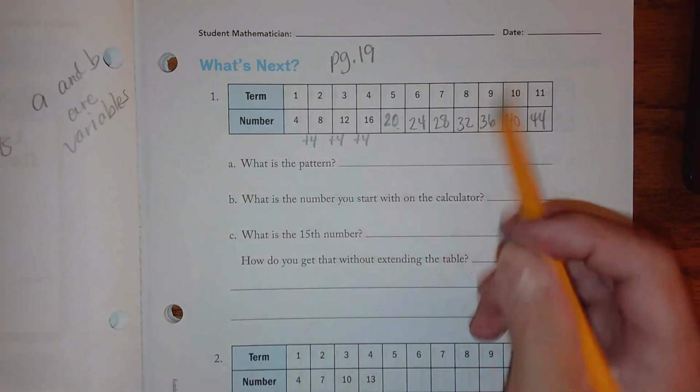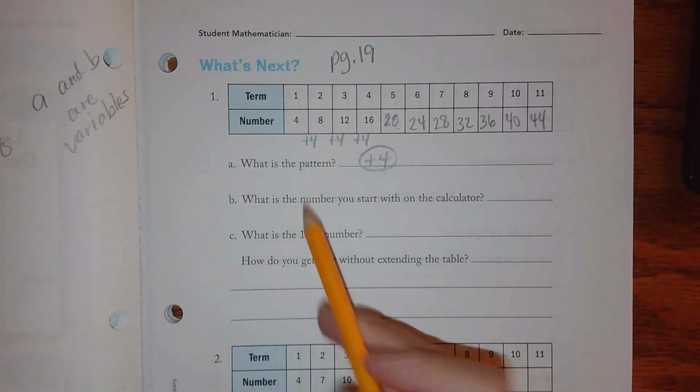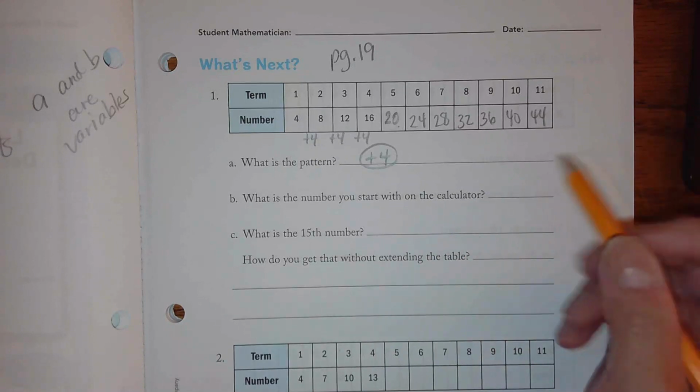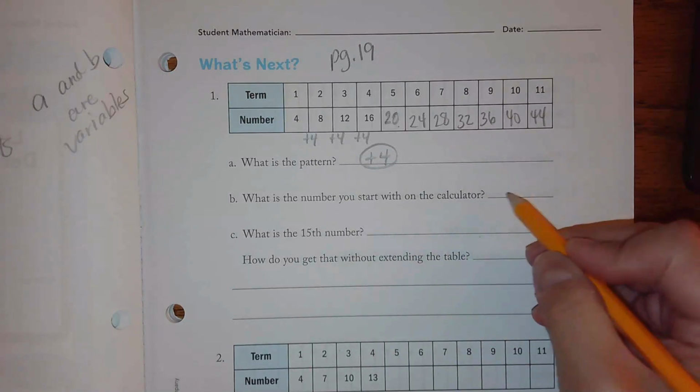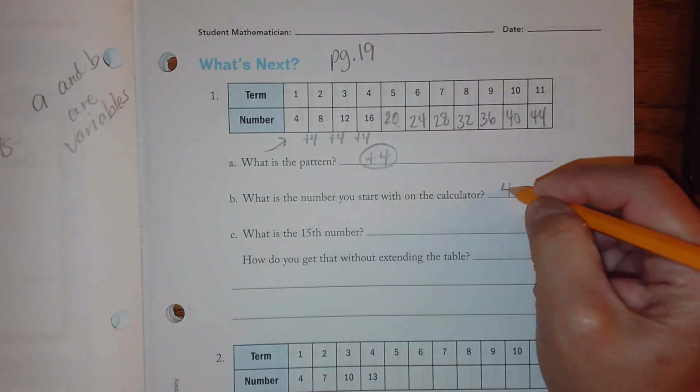So what is the pattern? We said the pattern was adding 4. Okay, what is the number that you start with on the calculator? The number that you start with on the calculator was the number 4, because that's this number right here. That's the first term that you're looking at.